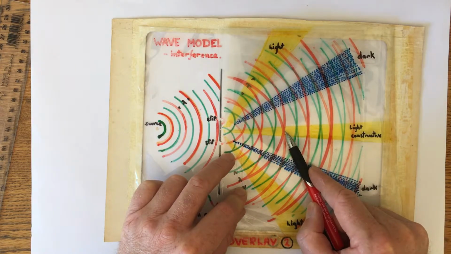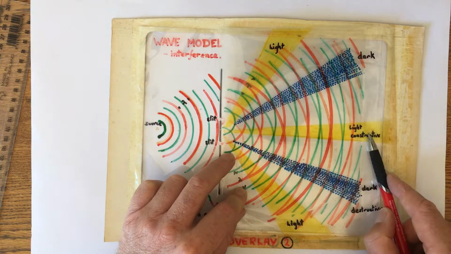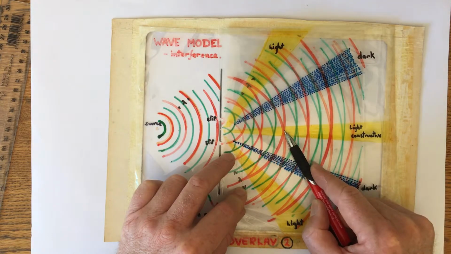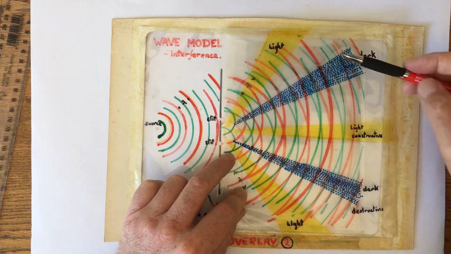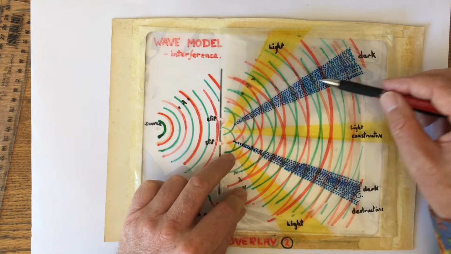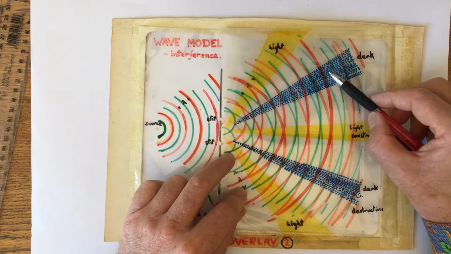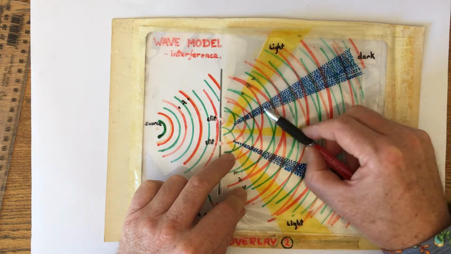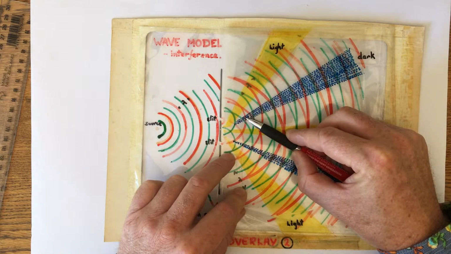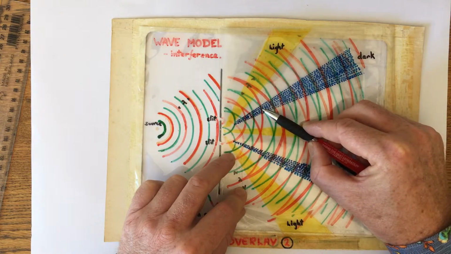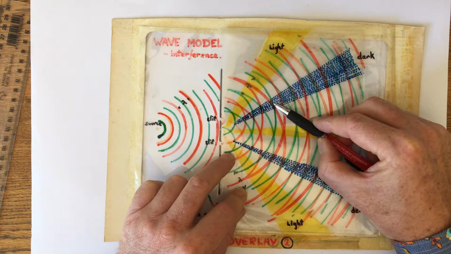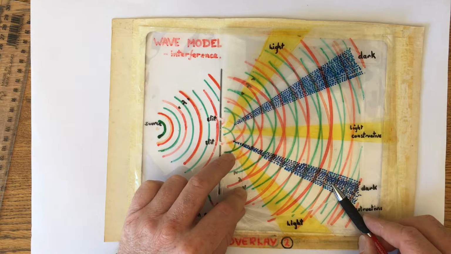So these are all, and this is called antinode. So yeah, red meeting red, green meeting red. But in the opposite case, you're getting a dark pattern here, a dark zone here, and this is where a trough meets a crest, a red meets a green, or a green meets a red, and the same thing here.